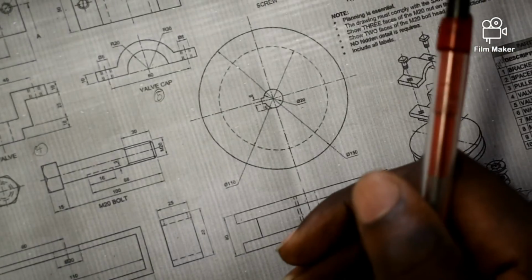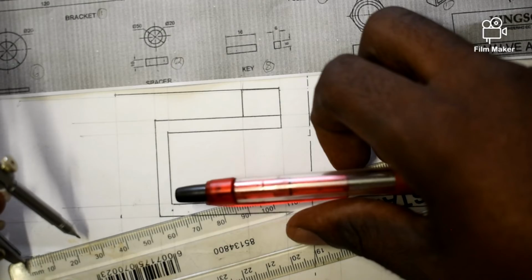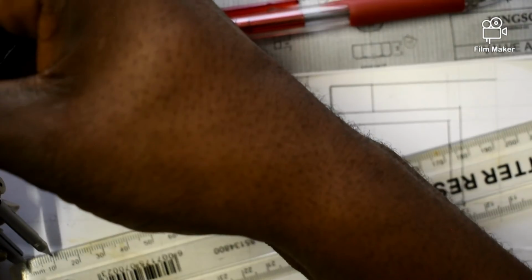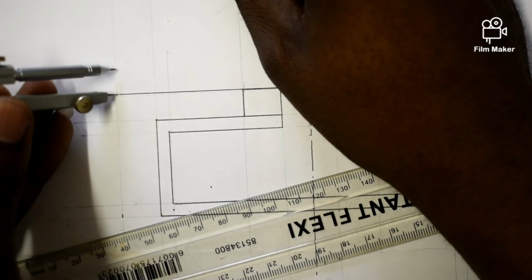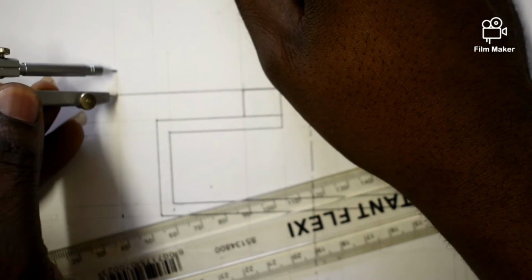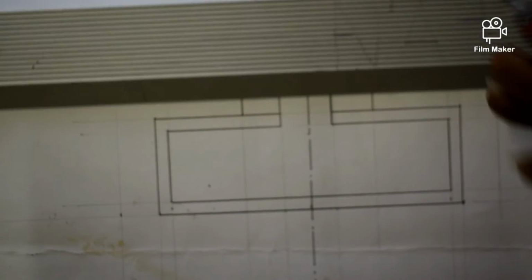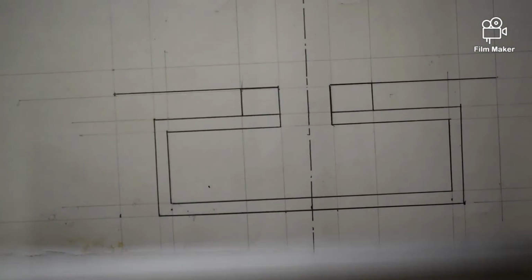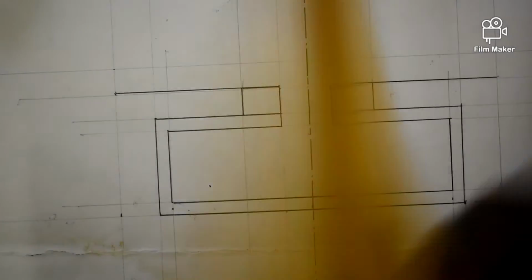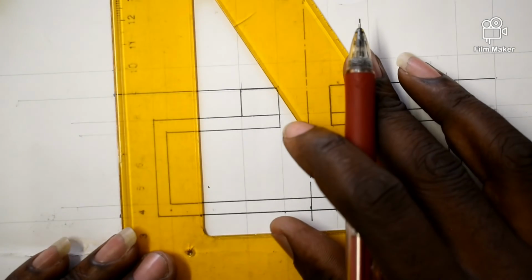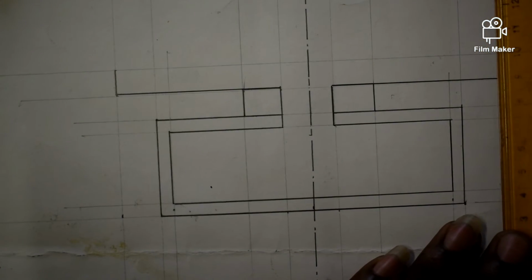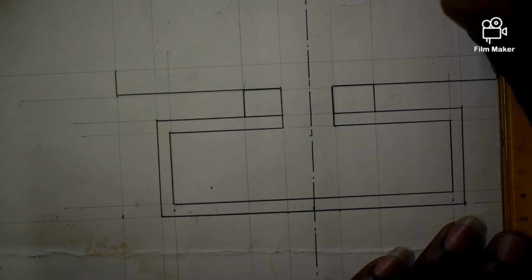So once we have that, from here going up, how much is it? It's 10 millimeter. Since I can't reach there, I can simply use my, there's my 10, then I come and place it here, just the mark, and then have a horizontal constructional line, so I can have it dark from here to here, and from here till here.